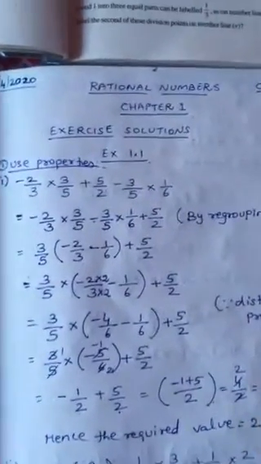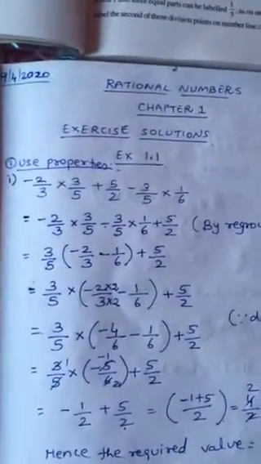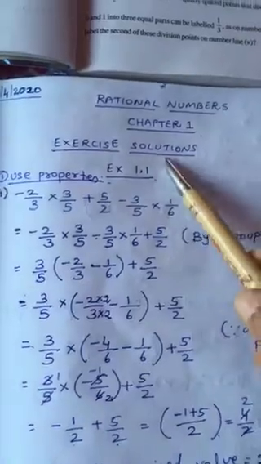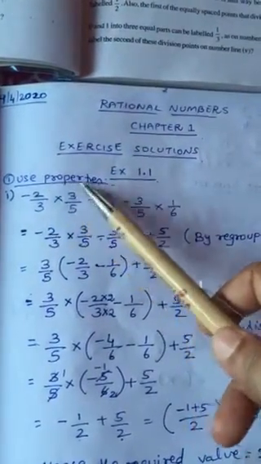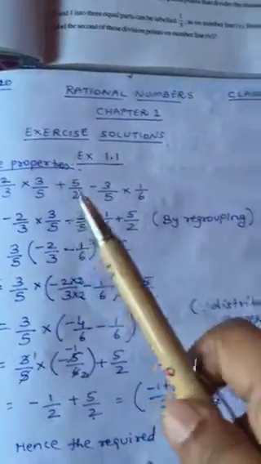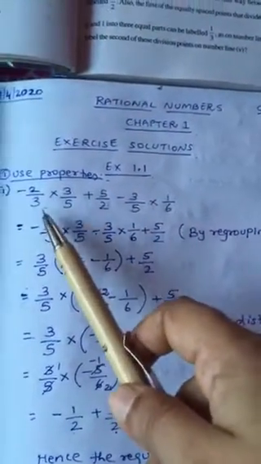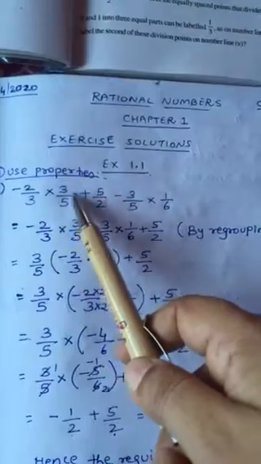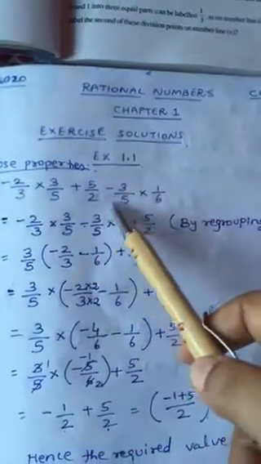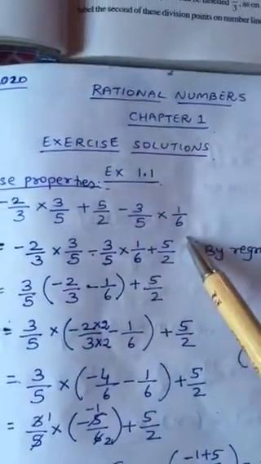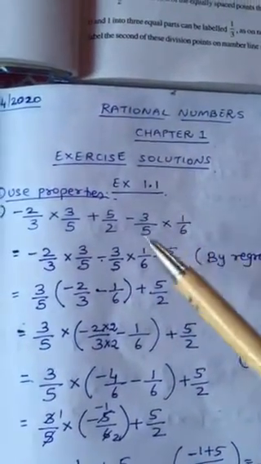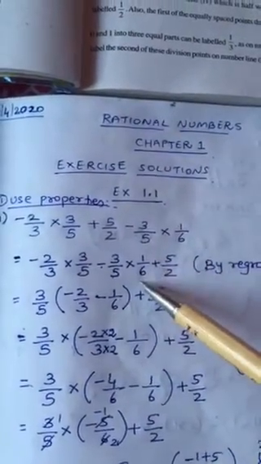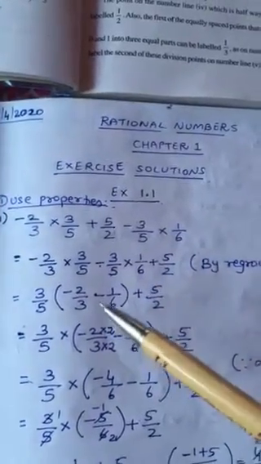So the first and foremost exercise we are going to see is exercise 1.1. So the first question is, using the properties, find the question is minus 2 by 3 into 3 by 5 plus 5 by 2 minus 3 by 5 into 1 by 6. So this question we are going to use the properties and we are going to find which property we are using. Okay, simplify it by using the properties.